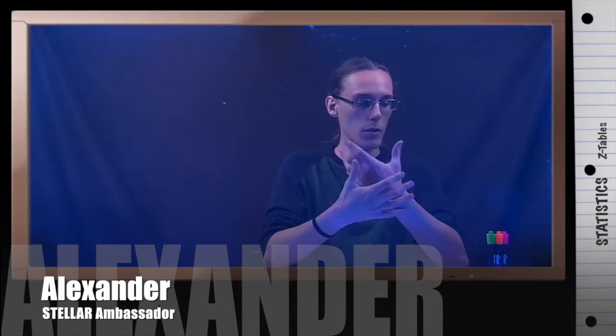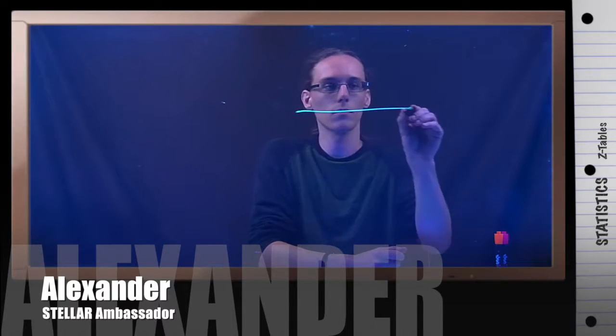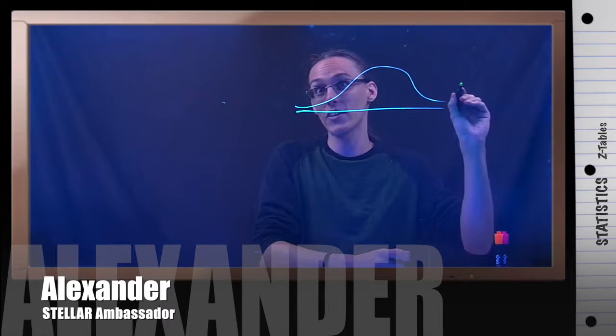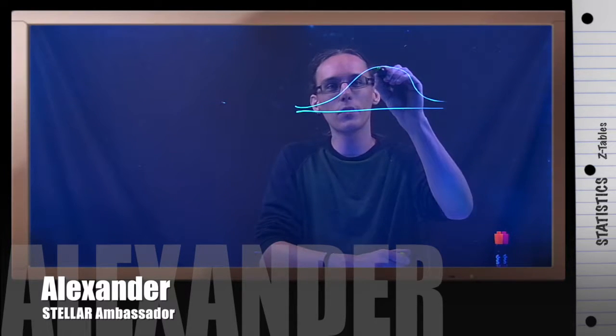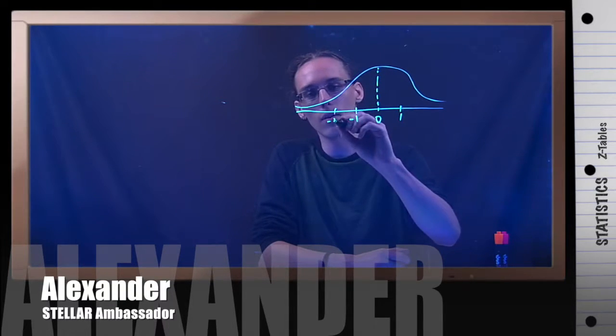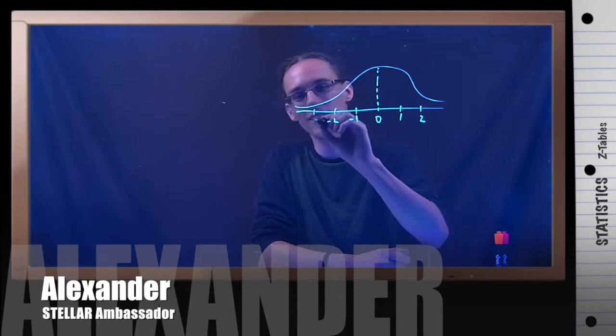So in this example, we're given a z-value of 0.28, and we're asked to find the area under the curve that corresponds to that. So first things first, I'm going to go ahead and throw up a little picture of the normal distribution. And so if I go ahead and put the mean right here at 0, then I can tick mark this going 1 in each direction by the standard deviations.